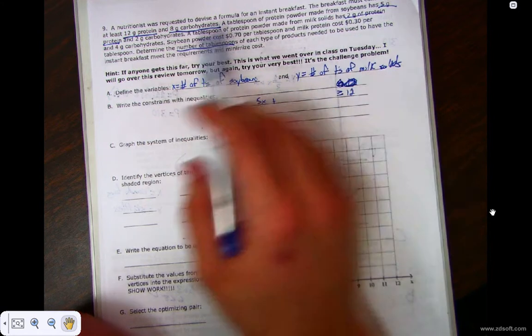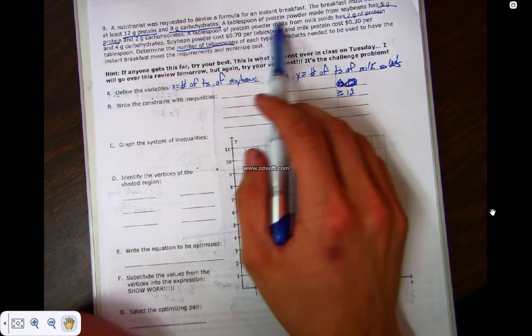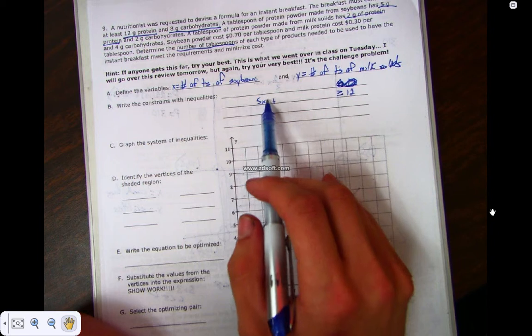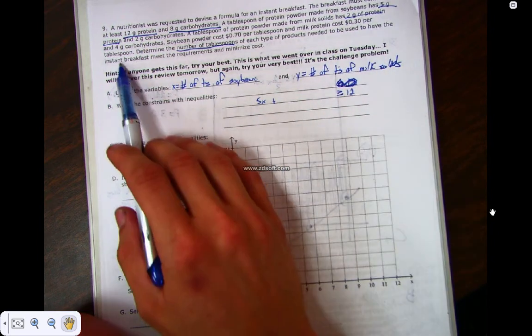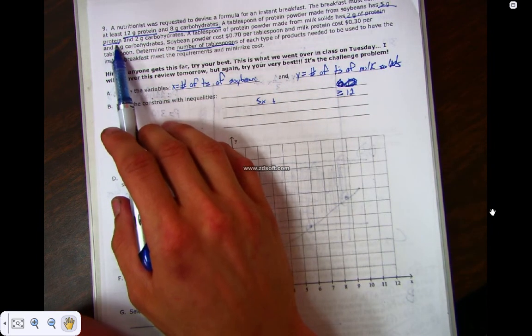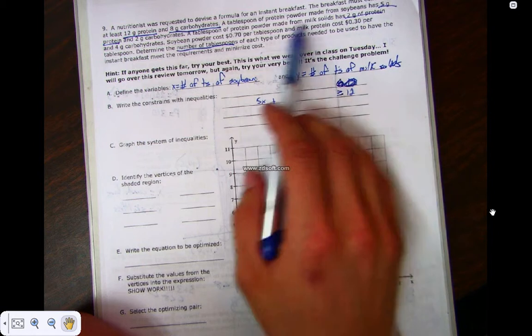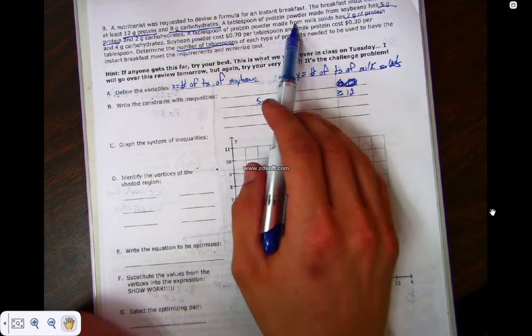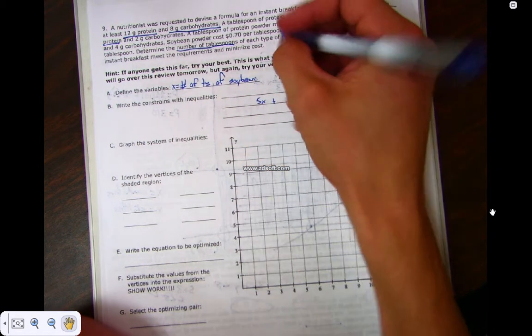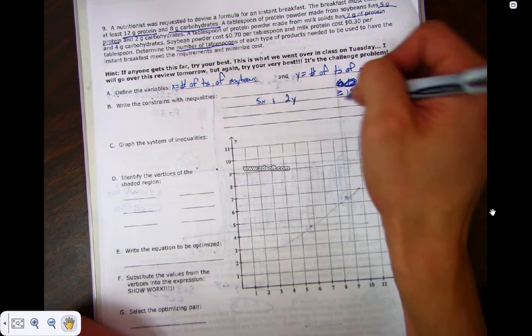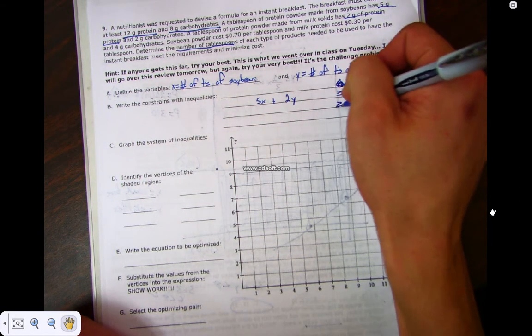Okay, here we go. 5 grams of protein is in the powder made from soybeans, so that's 5X. 2 grams of protein is from the milk solids, so 2Y.